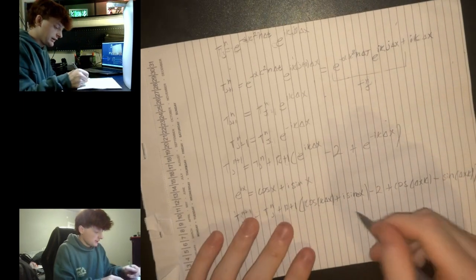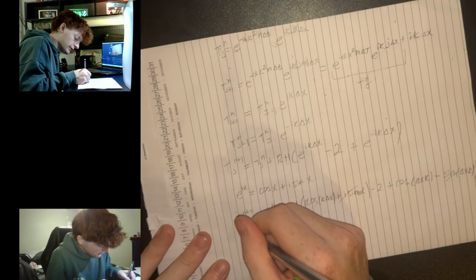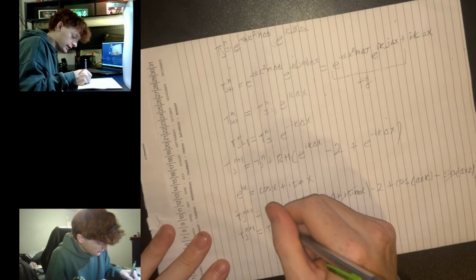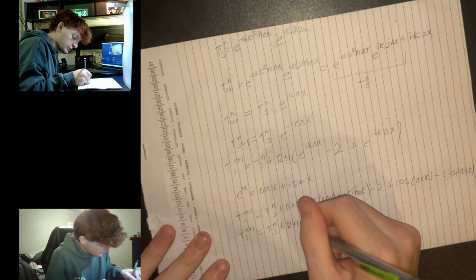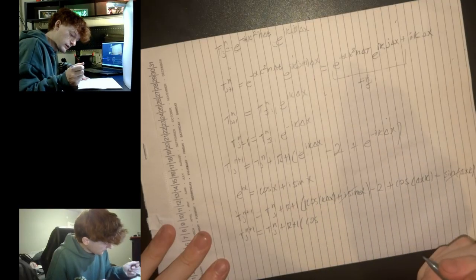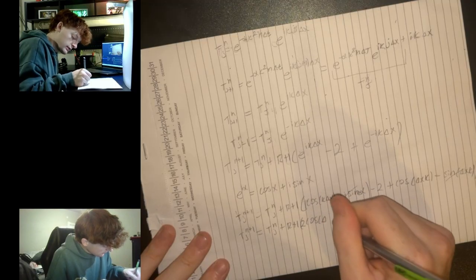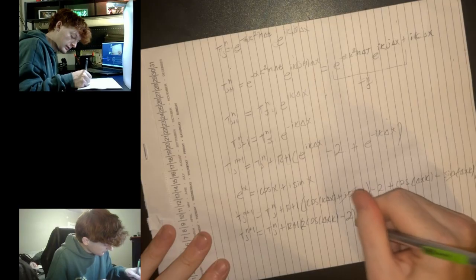And you can see here that these will cancel, and you'll be left with T_j^(n+1) equal to T_j^n plus r plus 1 times 2 cosine kΔx, and then minus 2.